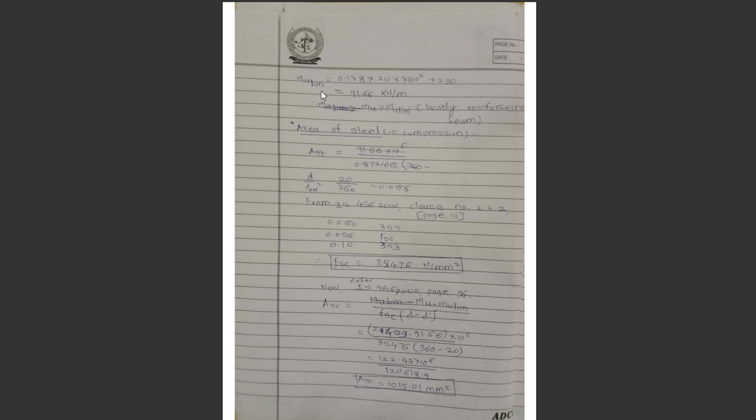Area of steel in compression side will be calculated as per the given formula, but before that we have to go for a check. d dash by d effective will be calculated first, and after that from IS 456 2000 clause number 2.3.2, page number 13, from that table we have to calculate respective fsc values. After getting fsc value, we have to use this formula: Asc is equal to Mu minus Mu limit divided by fsc into bracket d minus d dash. After putting all these values, we will get Asc.